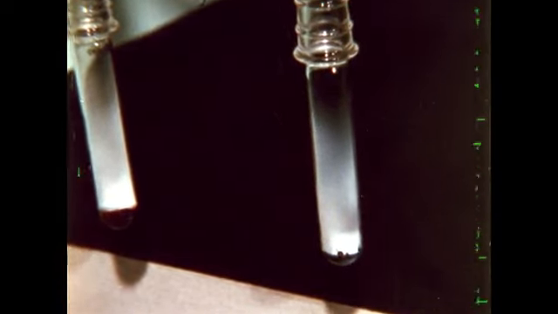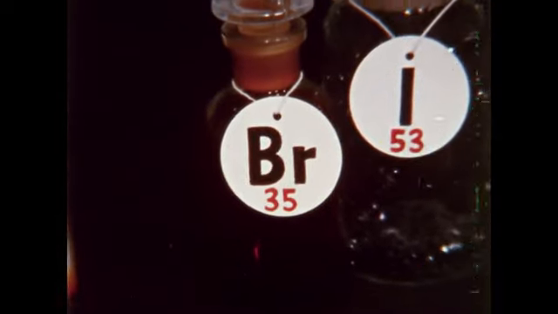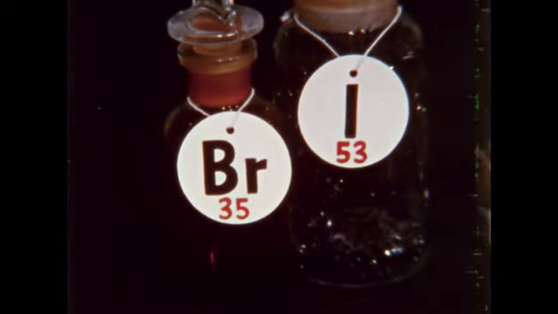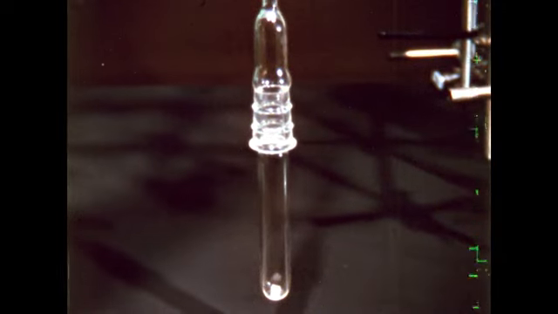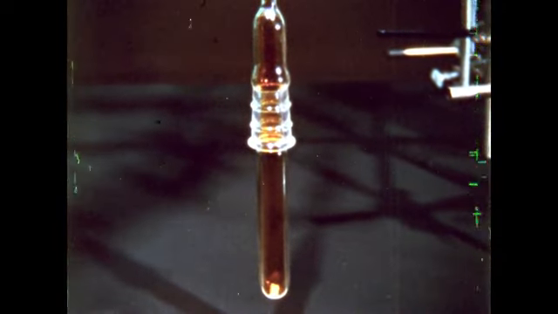The phosphorus reacted with all but the hydrogen. You'll recall that hydrogen was also different from fluorine and chlorine in its reaction with potassium. Let's find out how bromine and iodine react with potassium. First, we let in bromine gas.